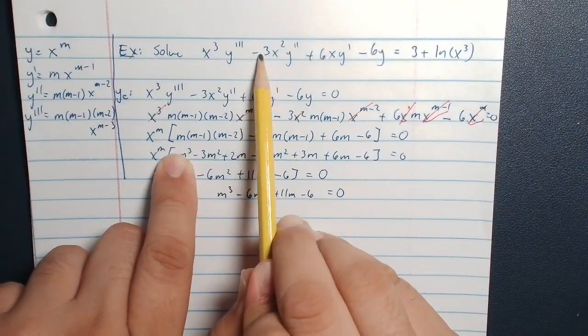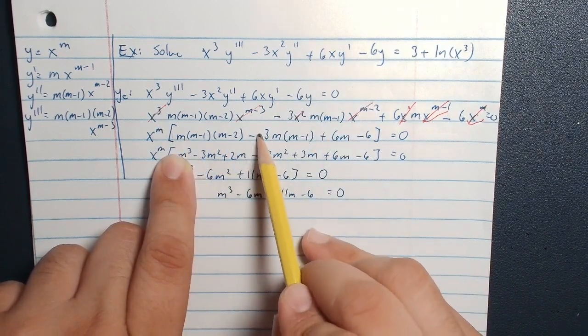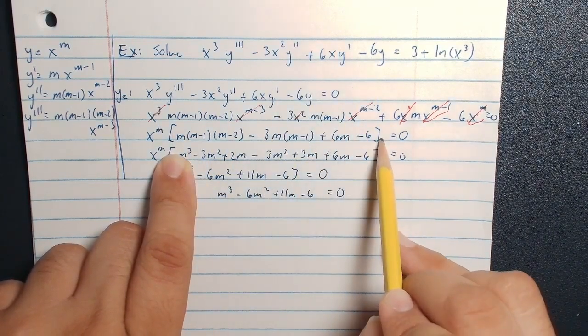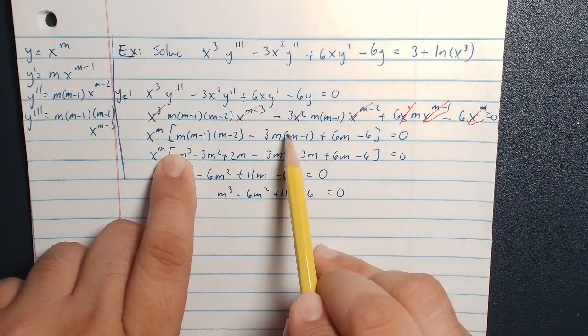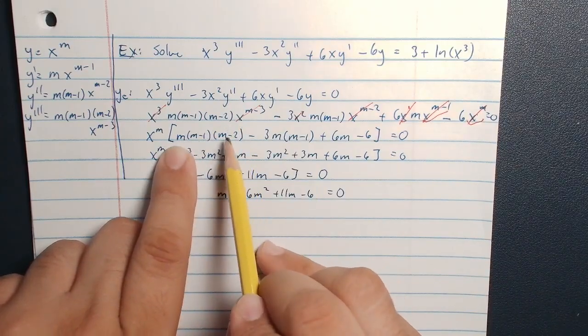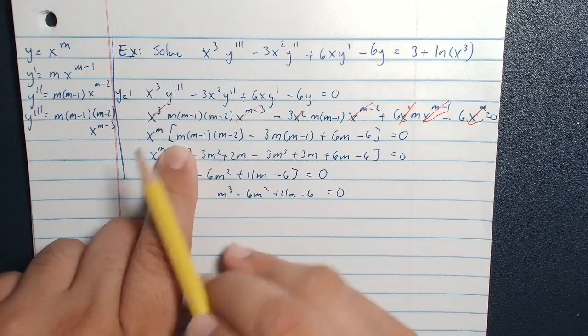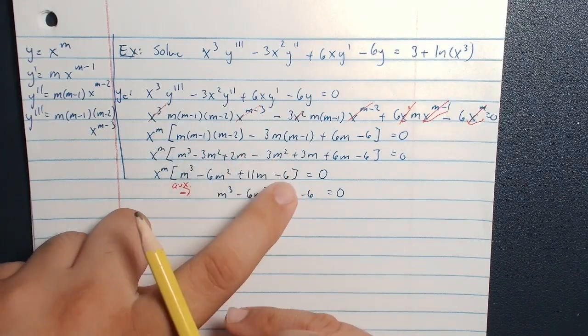1, minus 3, 6, and minus 6. And then here, nothing. Here, m. Here, m times m minus 1. Here, m times m minus 1 times m minus 2. If this was fourth order, guess what the next one would be? Just m times m minus 1 times m minus 2 times m minus 3.